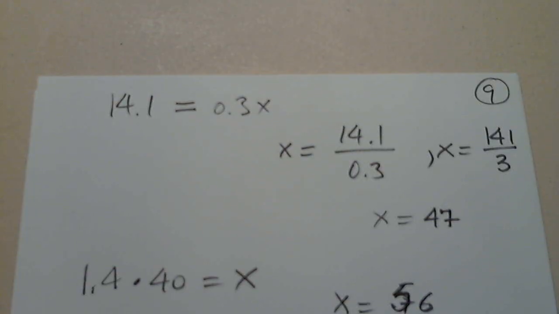What percent of 39 is 51? What percent? Yes, thank you. What percent of 39 is 51? Oh, what percent of 39 is 51?